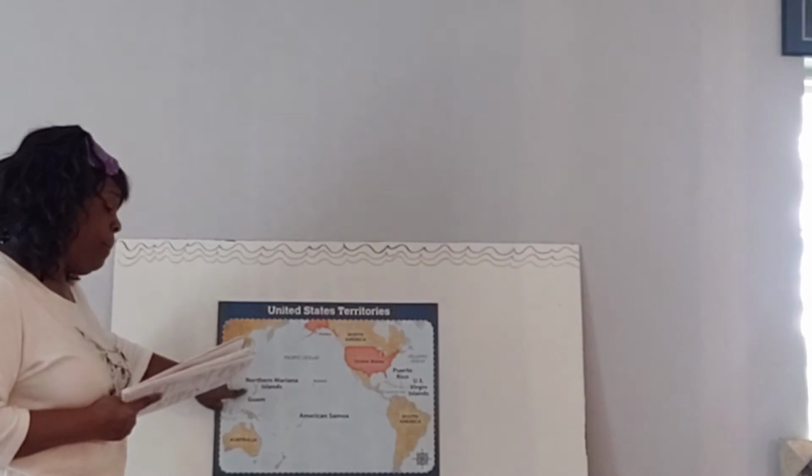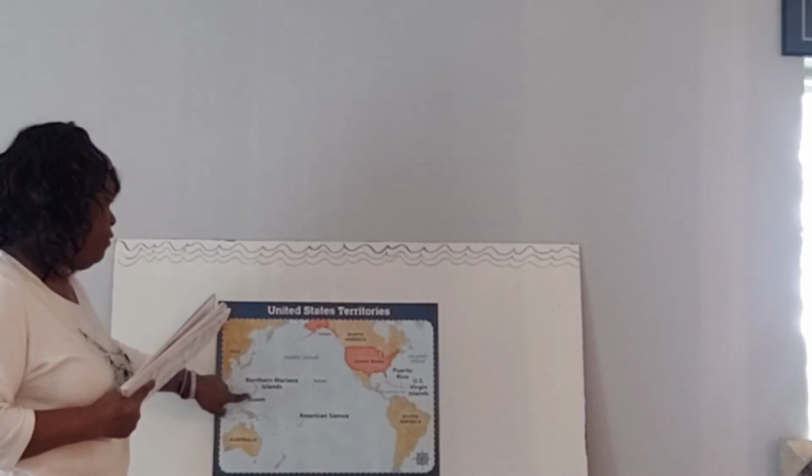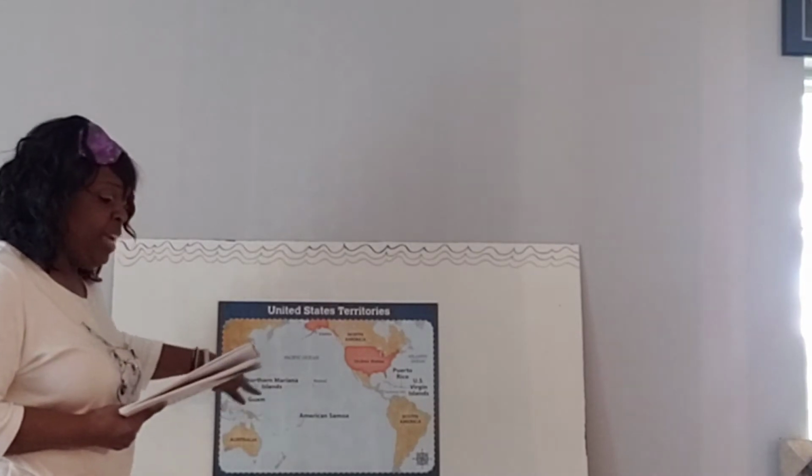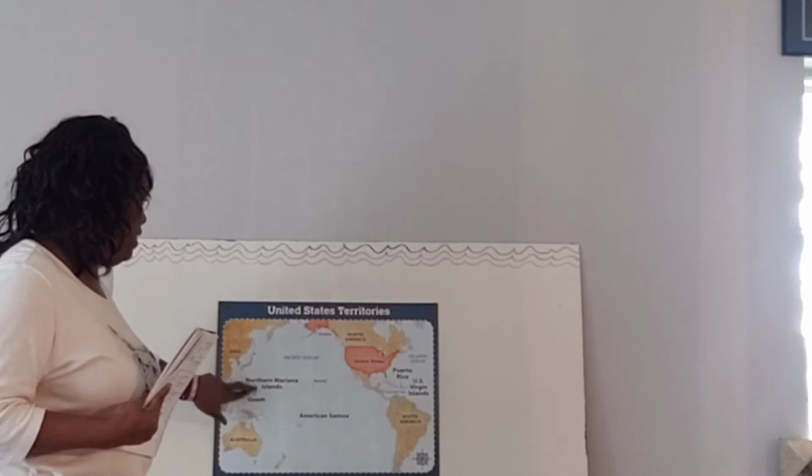is also about 6,000 miles from California, which makes sense because it's right near Guam, okay? It's only 128 miles north of Guam. It is a group of 22 islands which were formed by volcanoes. Several of these volcanoes are still active and could erupt, but that's what this group, Northern Mariana Islands, is.